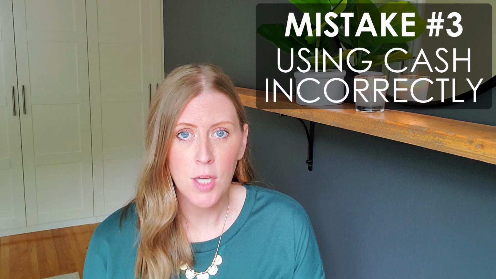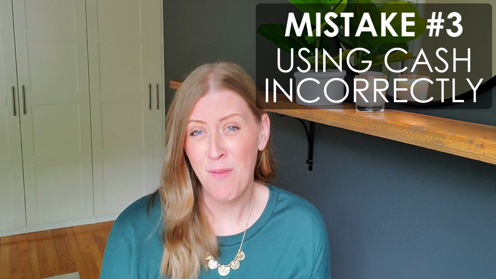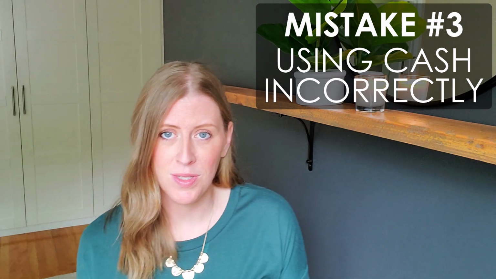All right, number 3 is using cash incorrectly. Jess is going to go into this a little bit more in budgeting, and whether you should use the envelope system and cash or debit card and more digital options. But in your small business, I definitely recommend using some kind of card, a debit card or a credit card, because that makes it like 10 times easier to track what you're spending.